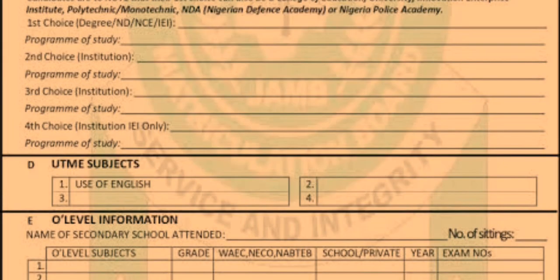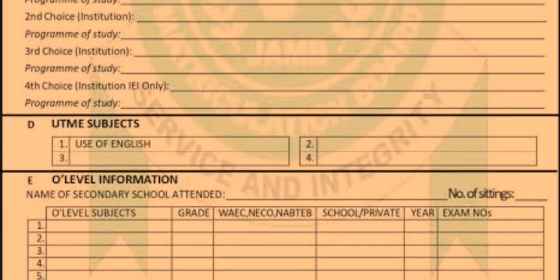Third choice, you write the name of the program, the institution, the name of it could be University of Lagos, it could be IMSU, it could be ESUT, Enugu State University of Science and Technology. It could be any institution. It could be Polytechnic, IMT, and all the rest.